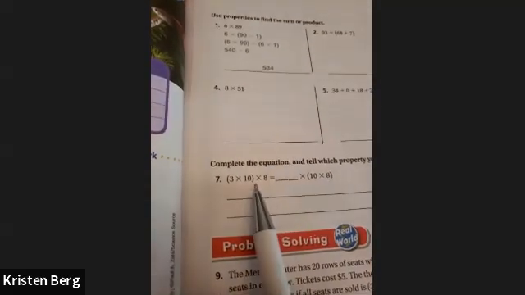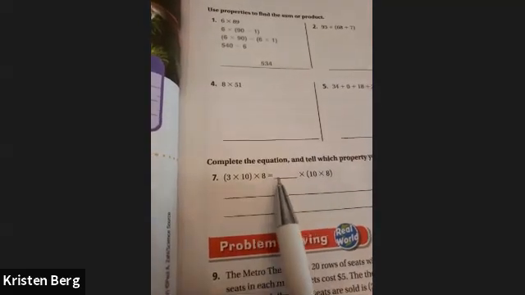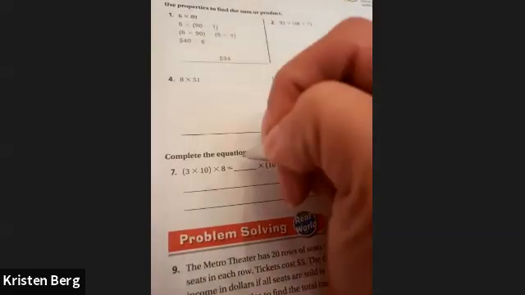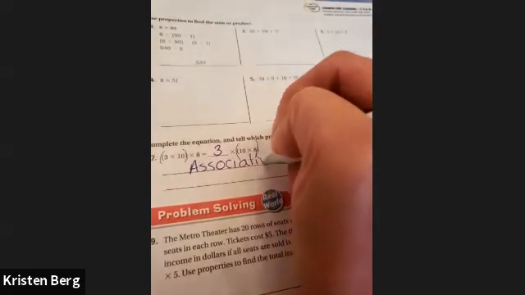So I got the 8 times 10. So then times what is missing should be the 3. Now, what property is it? Well, you should be looking and saying, oh, they grouped these, and then they just changed up the grouping of multiplication. So which one changes up the grouping of multiplication? Is the associative property. So that is what I want you to write down. And then you could say of multiplication if you would like.